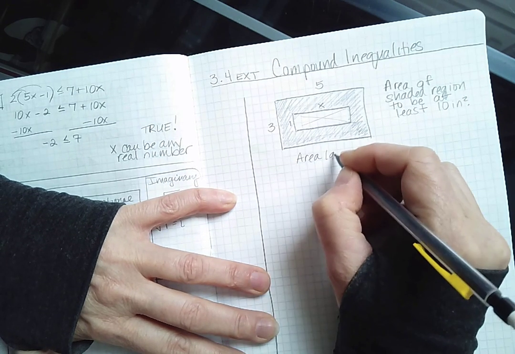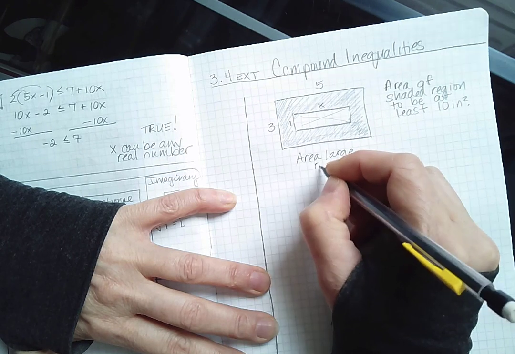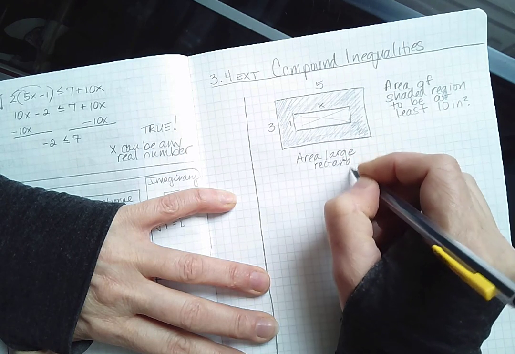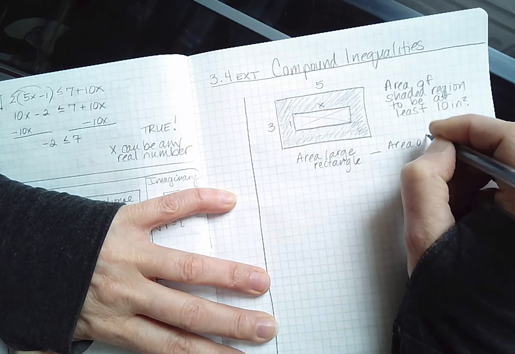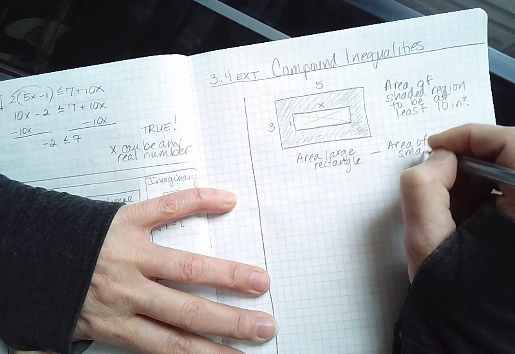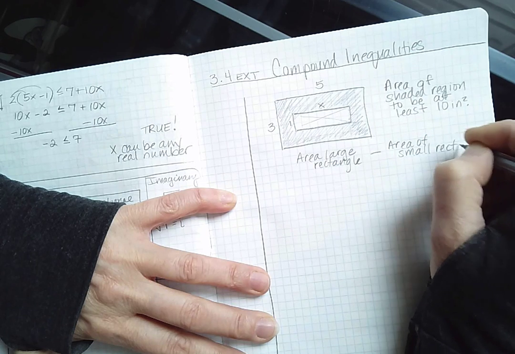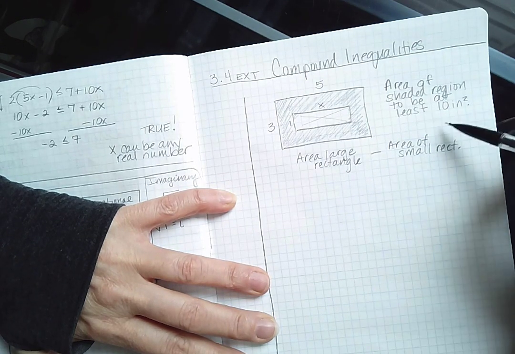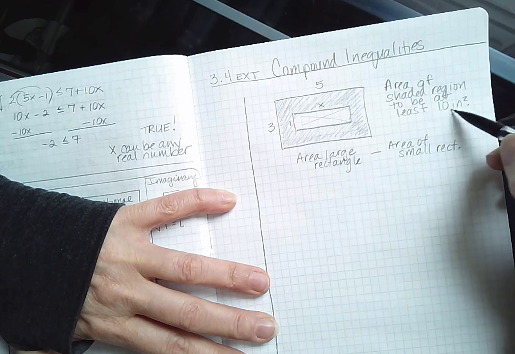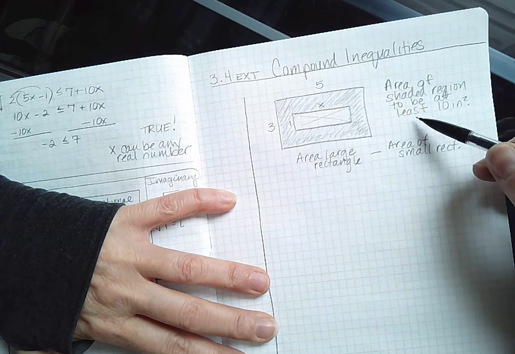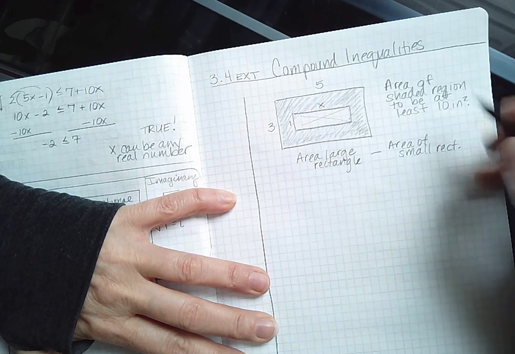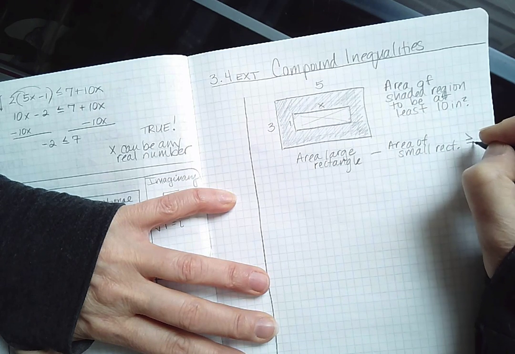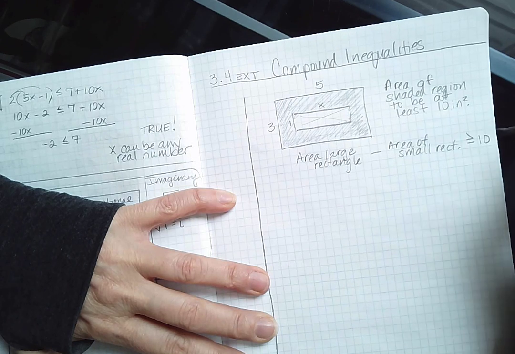Area of the large rectangle minus the area of the small rectangle. And that has to be at least 10 square inches. At least 10 square inches. So that means at least would mean greater than or equal to 10 square inches.